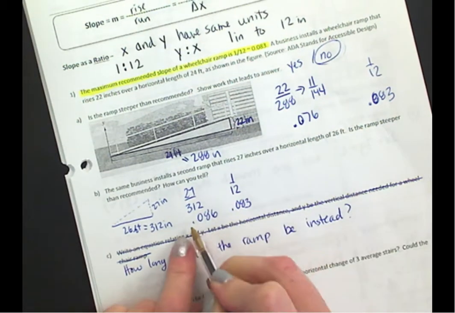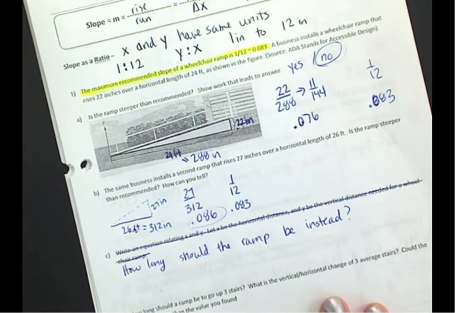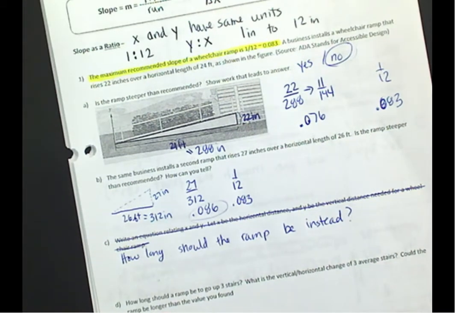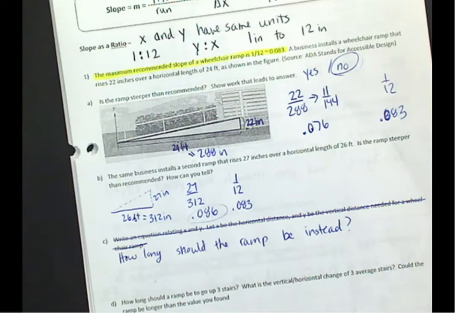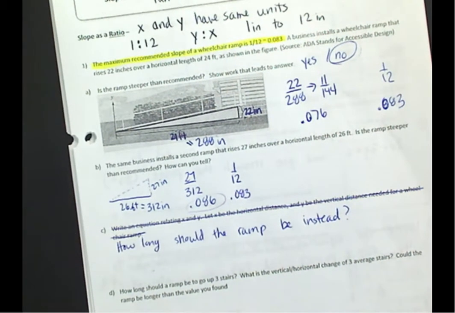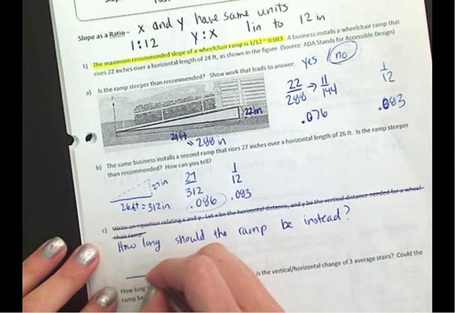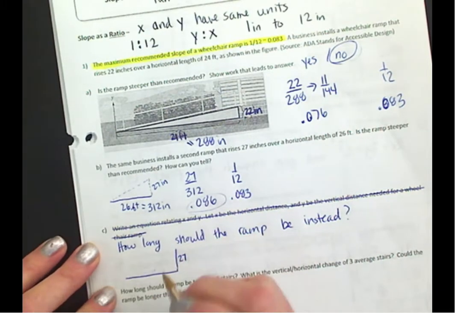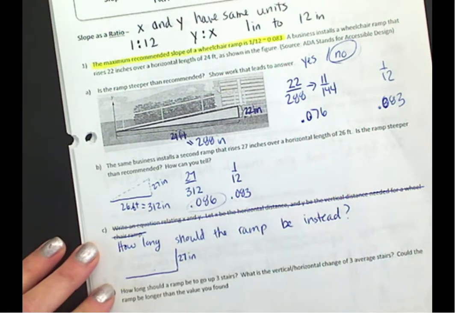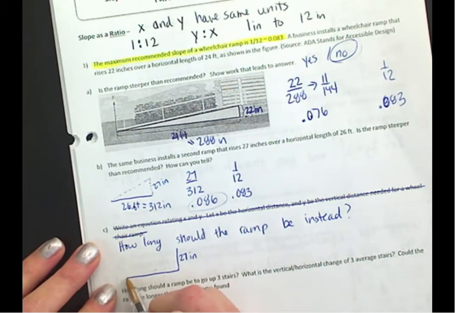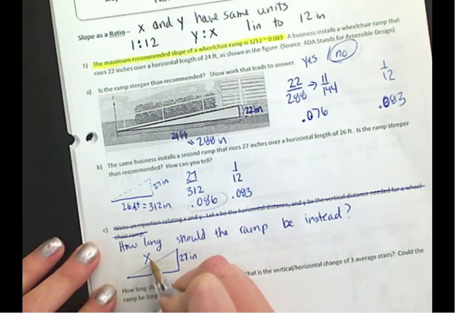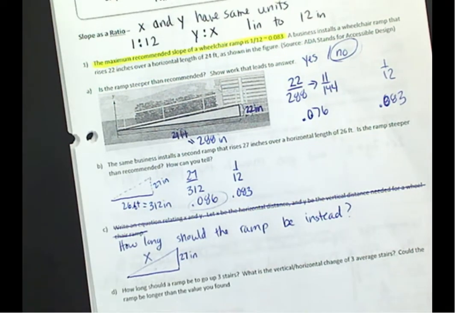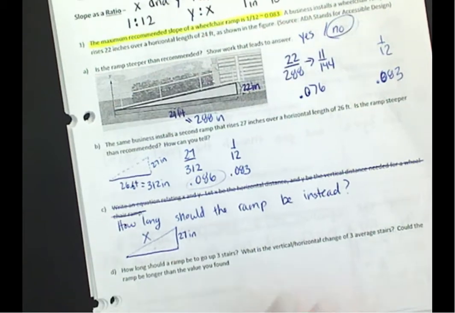okay, so it's too steep. That means you have to make it longer, right? It has to cover more distance to make it less steep. But how long should it be? If you have to go up 27 inches, how long should the ramp be? Right? You have to go up 27 inches. How long, right? Now, how much distance does it cover? How long should the ramp be?